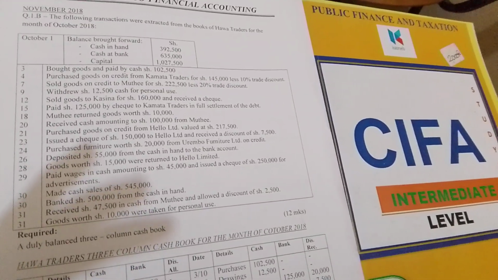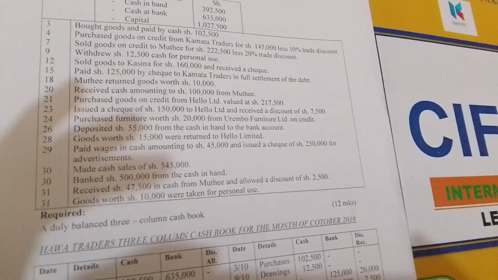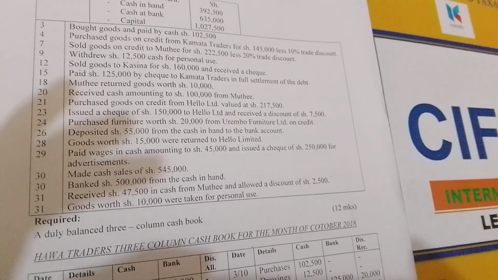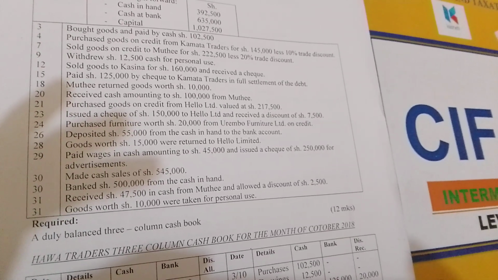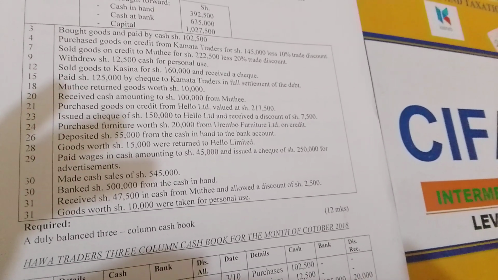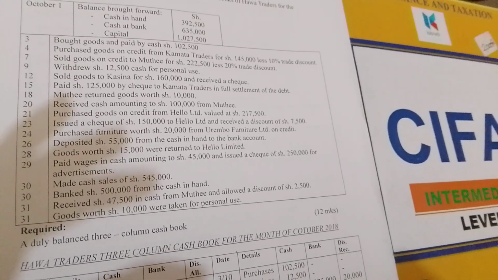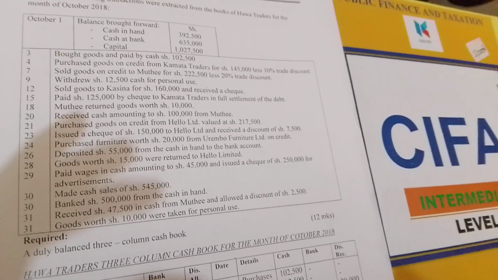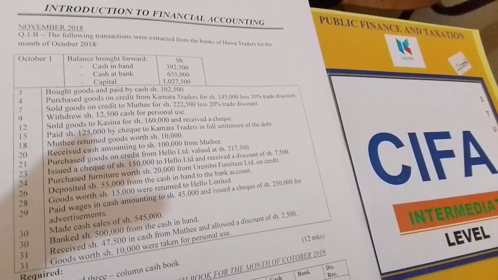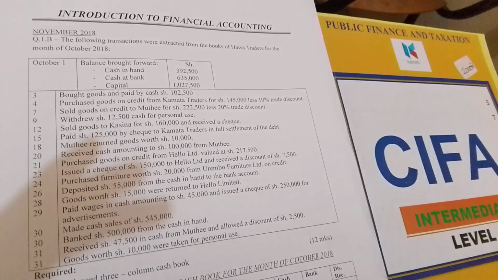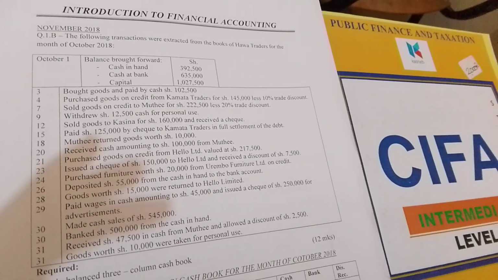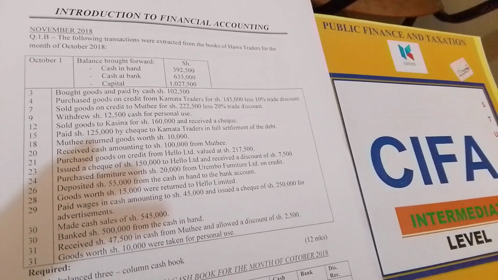Now, we should note that in the cash book, we only record actual cash movements, that is, when cash has actually been received or cash has actually been paid.